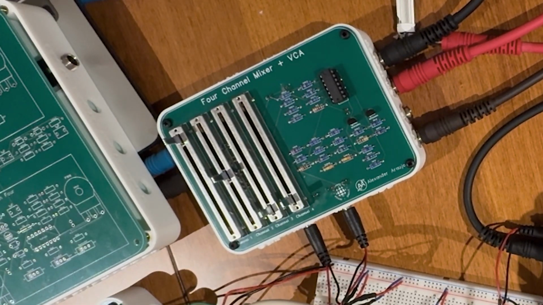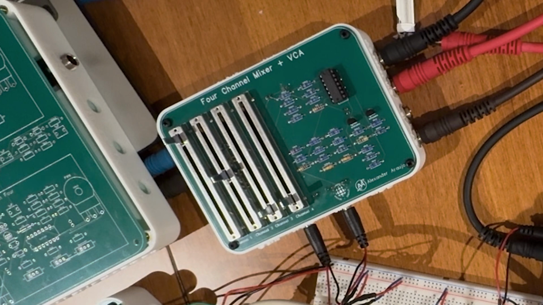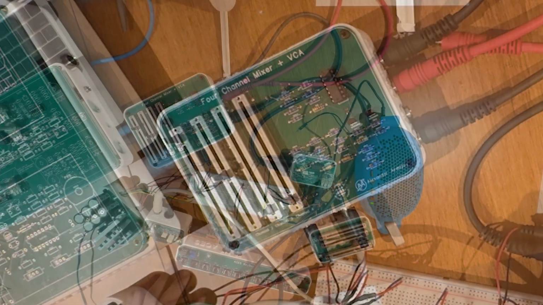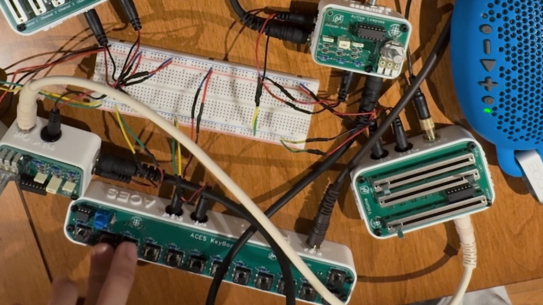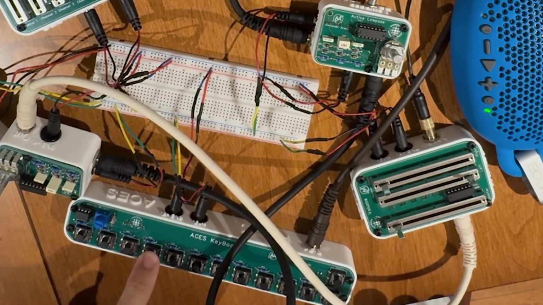The voltage-controlled amplifier, or VCA, controls the amplitude of the signal, in other words, the volume, based on the control voltage. That control voltage comes from the keyboard, which acts as the main input, controlling both pitch and dynamics on the VCA and on the VCO.